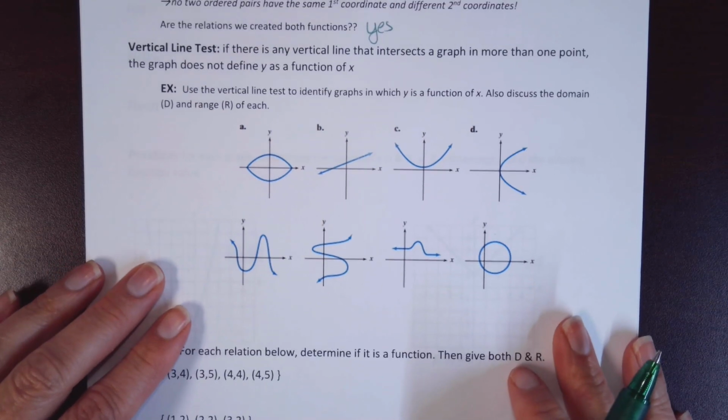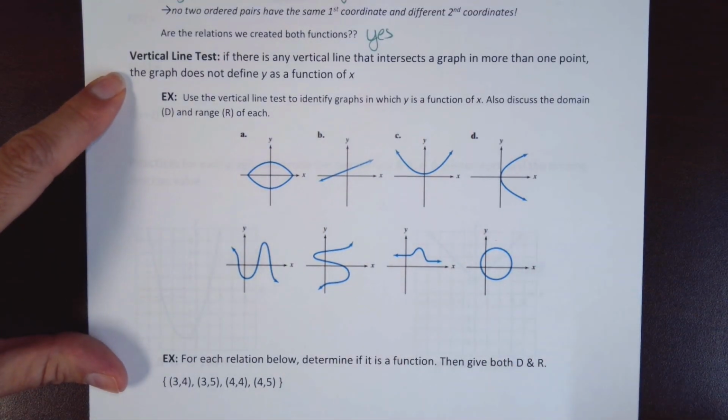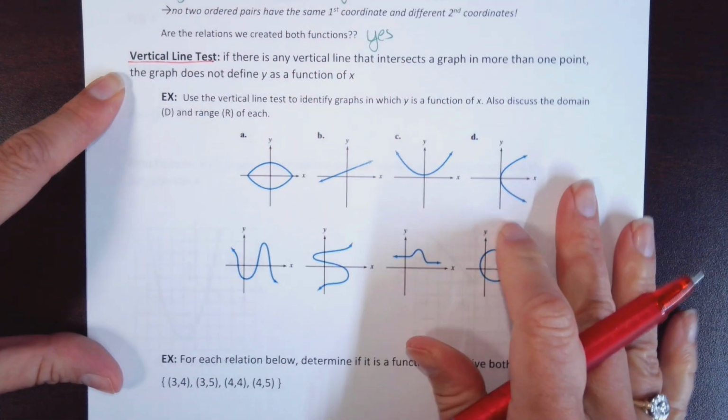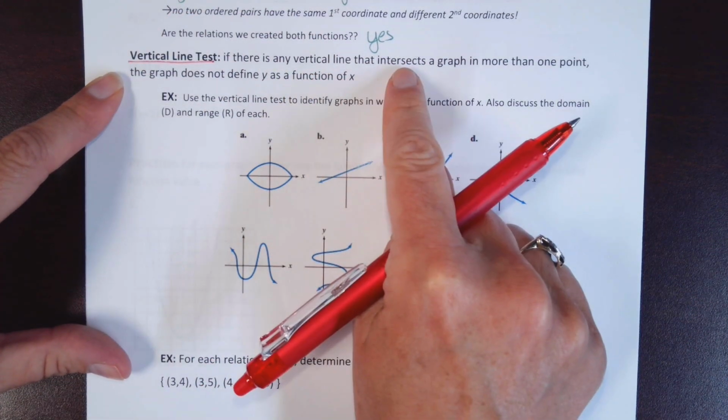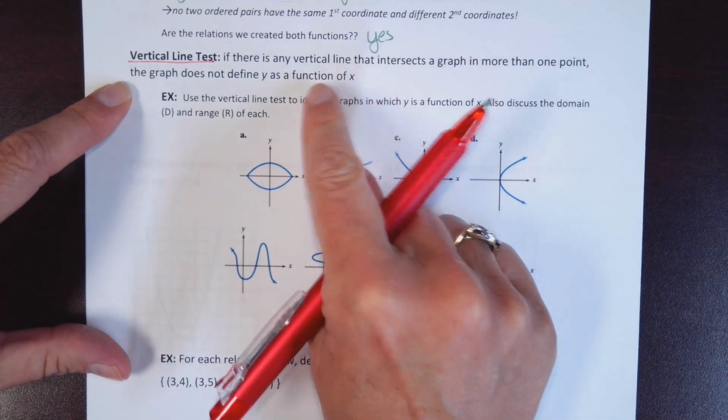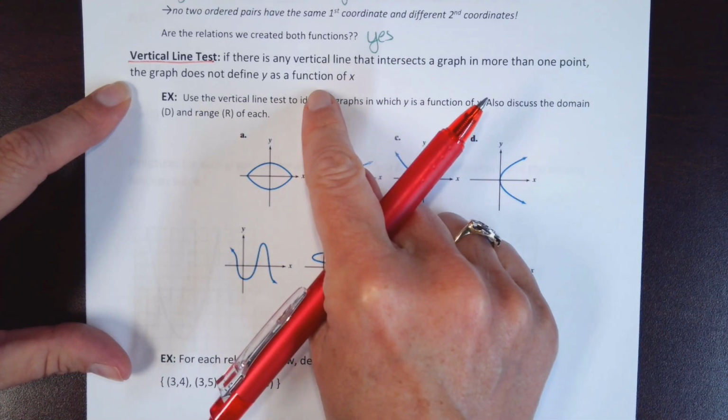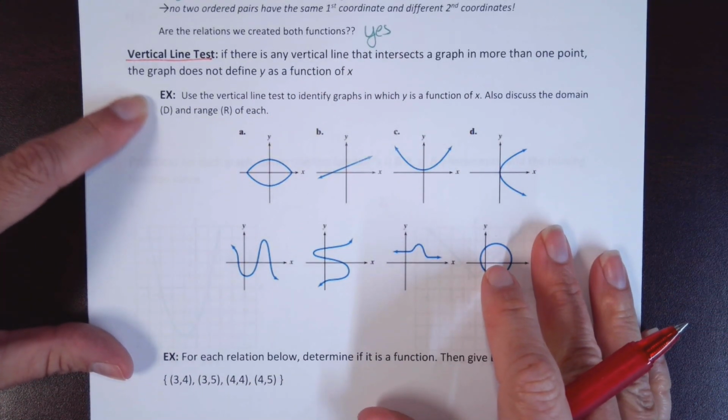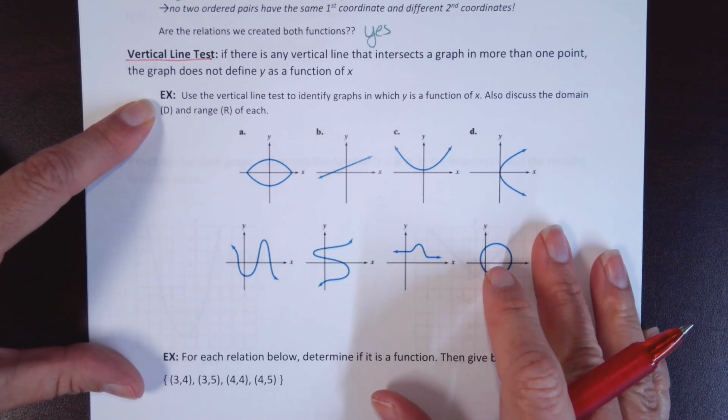If I'm looking at a graph, I use the vertical line test. Hopefully this is just a review for you. The vertical line test says that if there's any vertical line that intersects a graph in more than one point, then the graph is not a function. It does not define y as a function of x. So we're going to use our vertical line test to identify graphs in which y is a function of x.